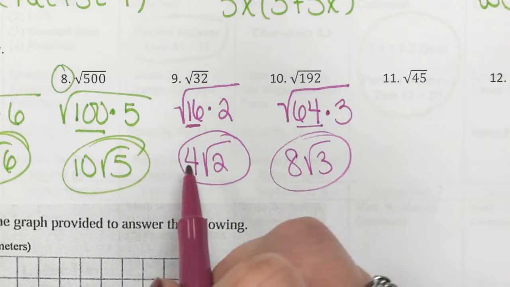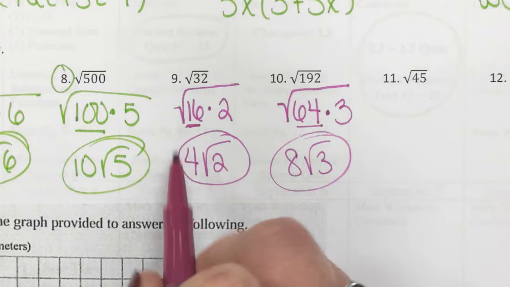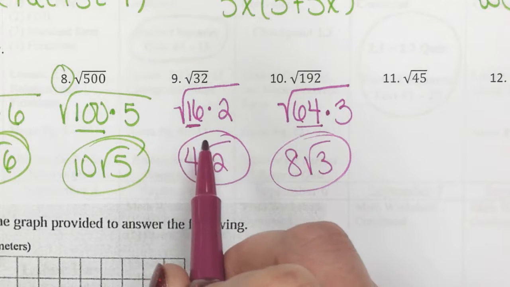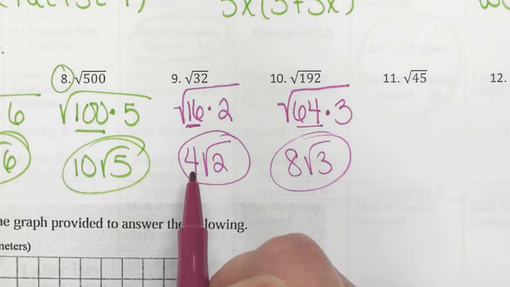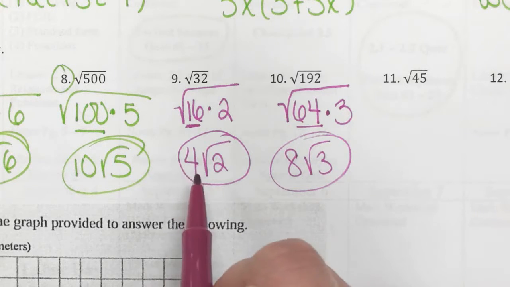Alright, by the way, on number 9, did this 4 have a square root on it? Did the 4 have a square root on it? No, it does not. That's why we're not doing anything else with the 4. You leave the 4 alone, okay?